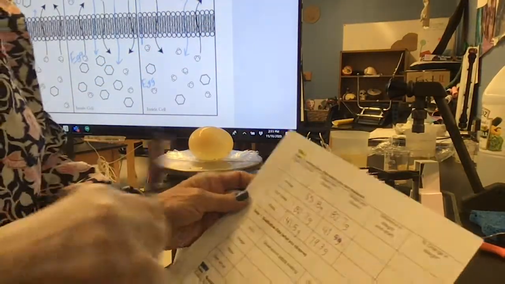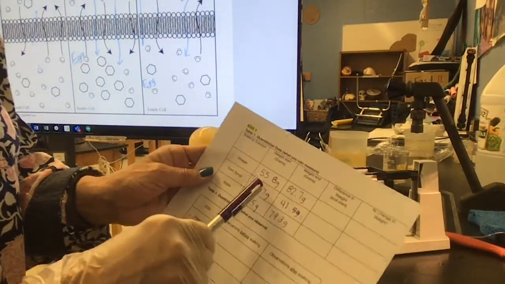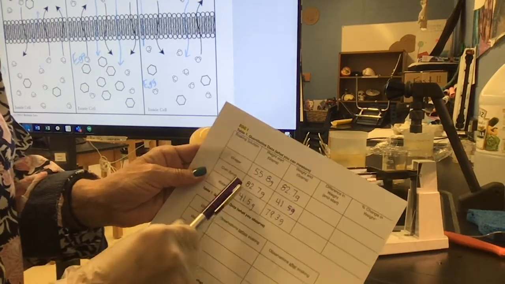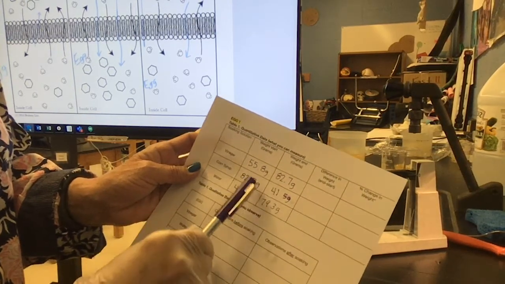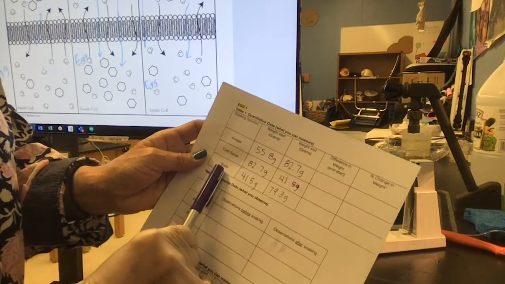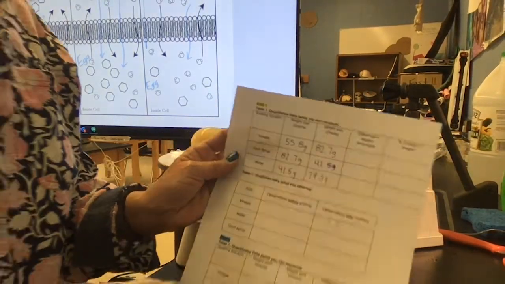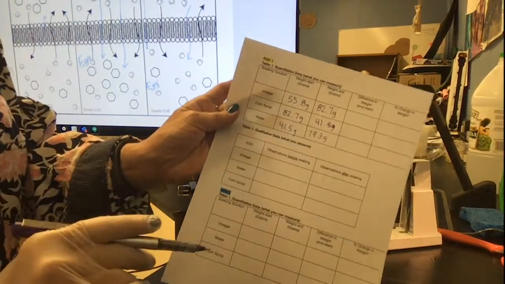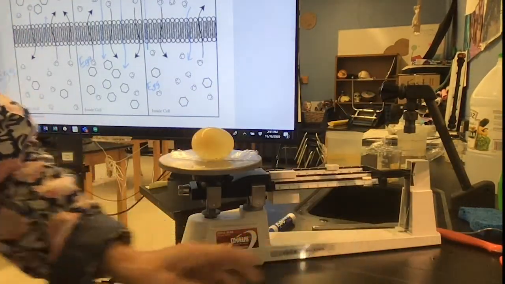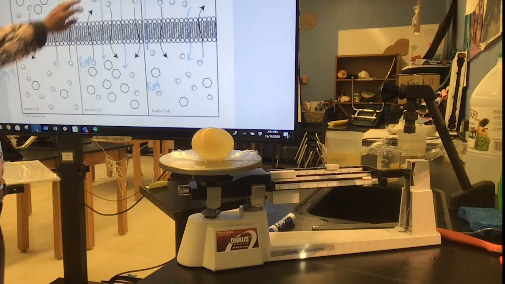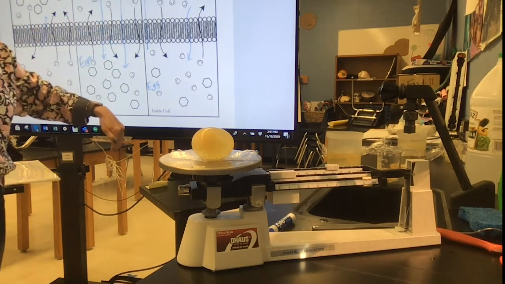So here I started with a regular egg. I put it in vinegar, and then before I put it in corn syrup, it weighed this, and then I put it in water and it came back here. So you can see all the poor abuse this little egg has gotten going in and out. So the last one we know is hypotonic because the water went into it.